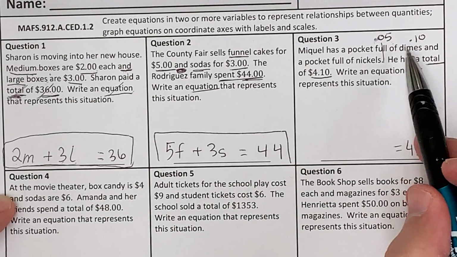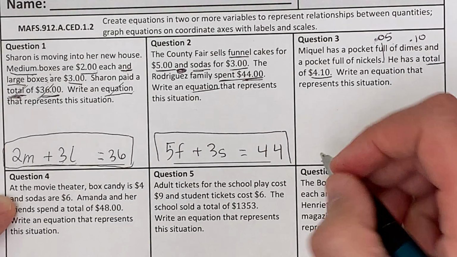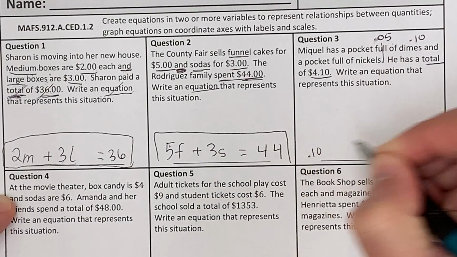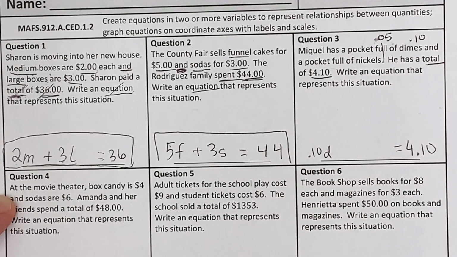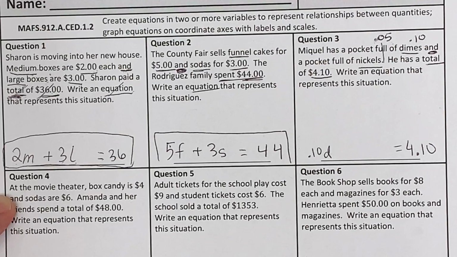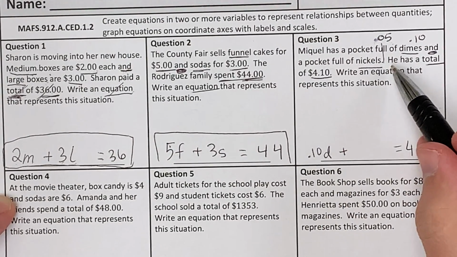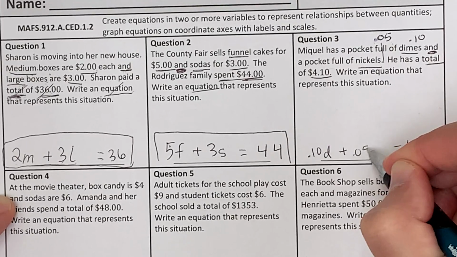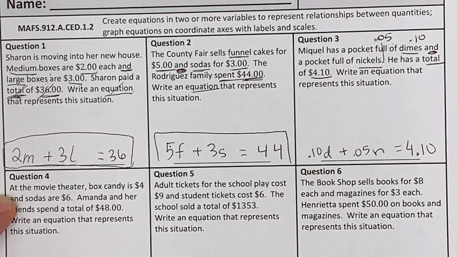Okay, so he's got a pocket full of dimes. So we've got 10 cents per dime, so 0.10. I don't know how many dimes he has, so we're going to use the letter D to represent dimes. Well, let's go ahead and underline the dimes and the nickels. And that word and right there. So and, right, that means plus. And then again, we don't know how many nickels he has. So we're going to write 0.05 for the number of nickels. There we go.